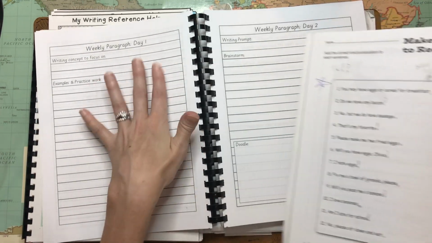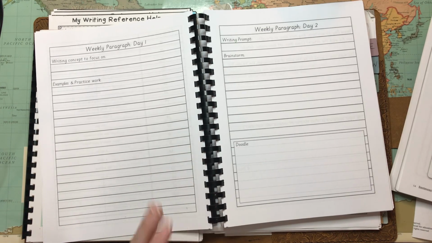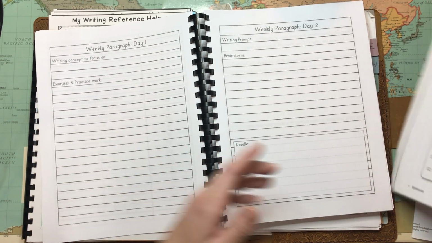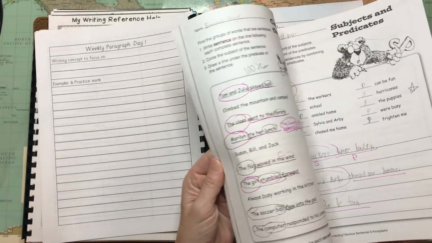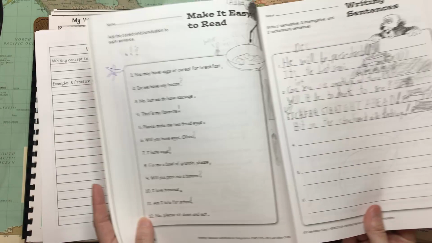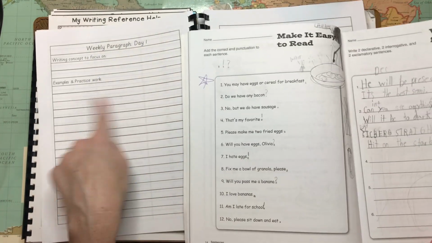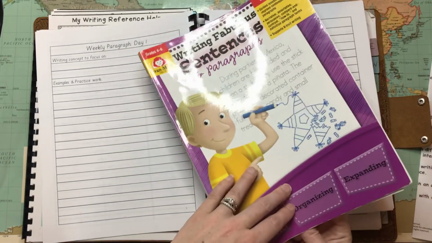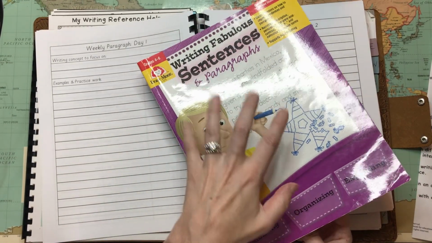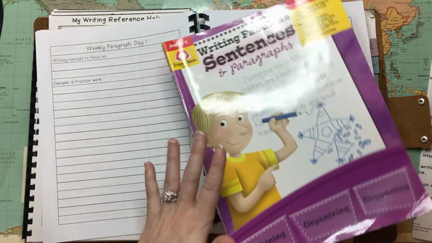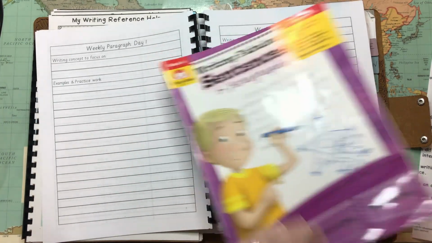This is literally on writing complete sentences correctly. Then put in example and practice work. You might want to copy some of the stuff into here, right? Or if this is already filled out, because another student used it, just have them do their examples and practice work here. Because I personally am reusing it, so I'm not buying a new one. We're just reusing it and using it as a textbook.